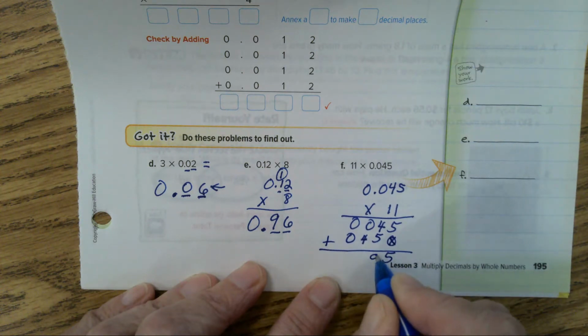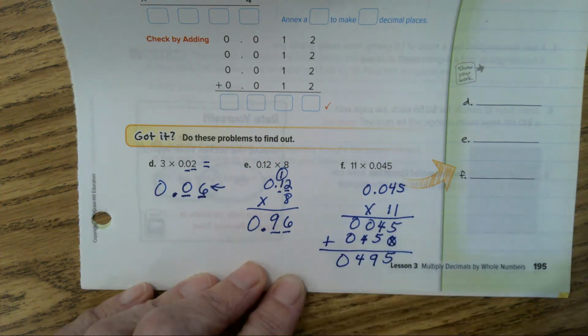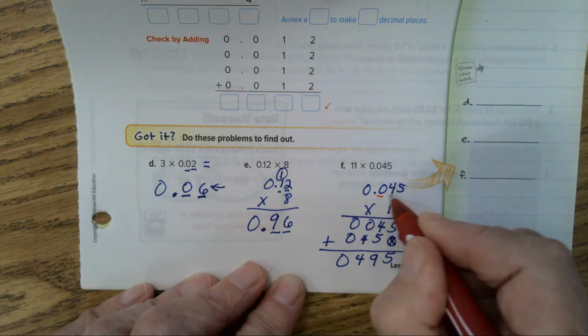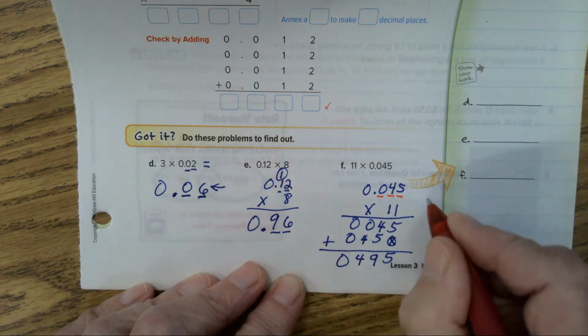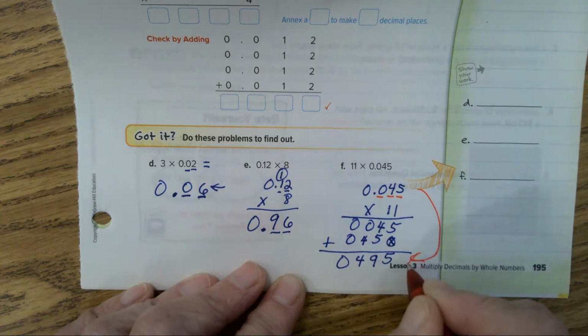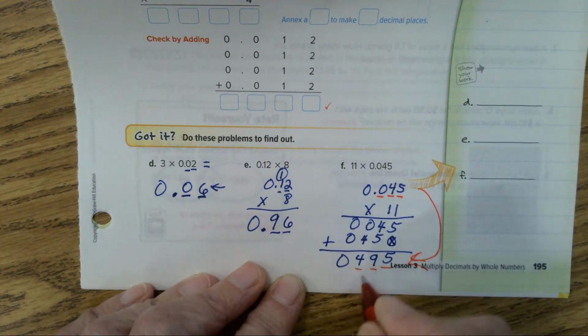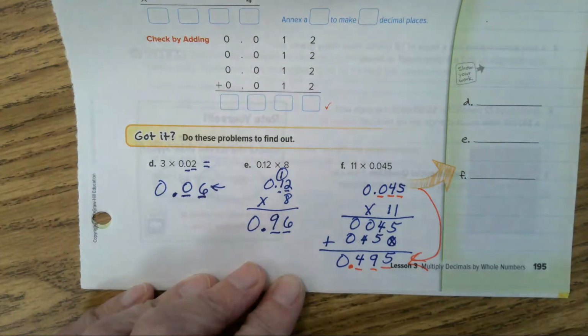5, 9, 4, 0. How many numbers are behind the decimal point in the problem? 1, 2, 3. So here we go, 1, 2, 3, 495 thousandths. Any questions? All right, let's go to page 196.